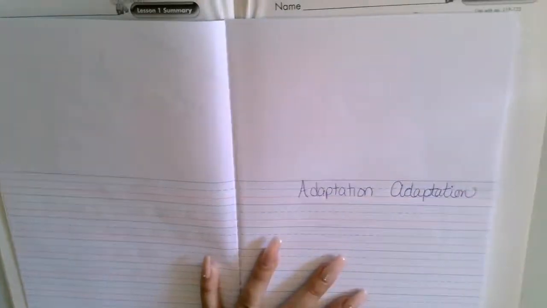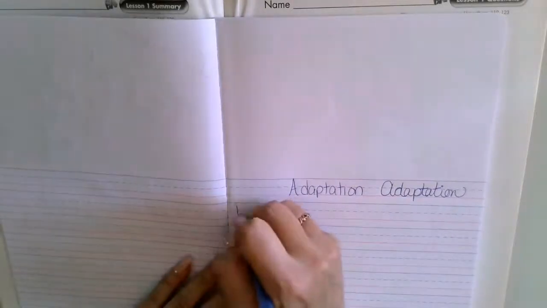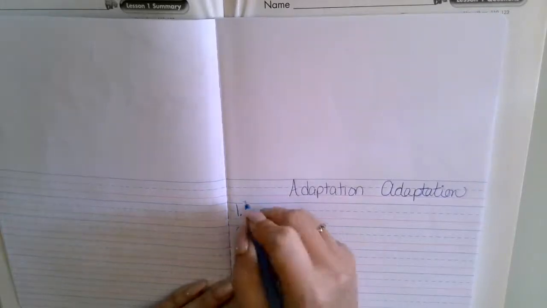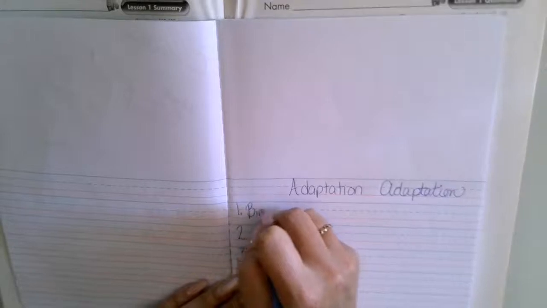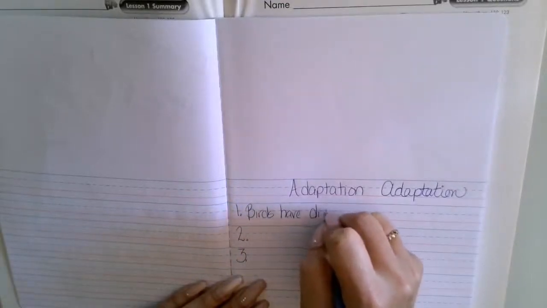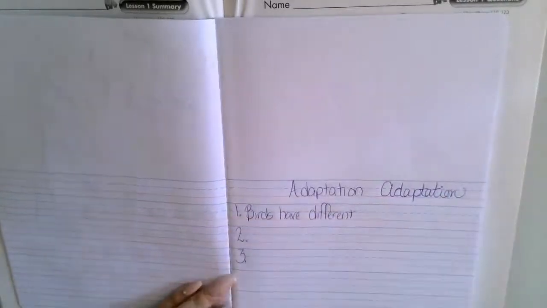All right, adaptation. So your instructions are, I believe, to write 3 examples of a way an animal will adapt, okay? So birds have different, I should have skipped lines. So just keep that in mind.